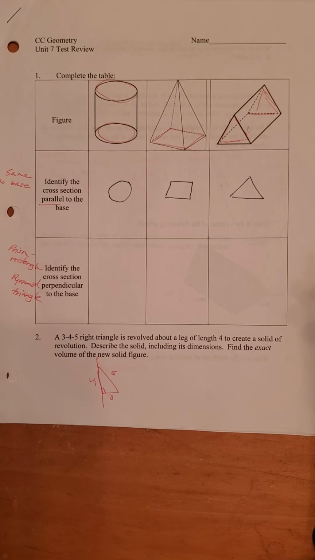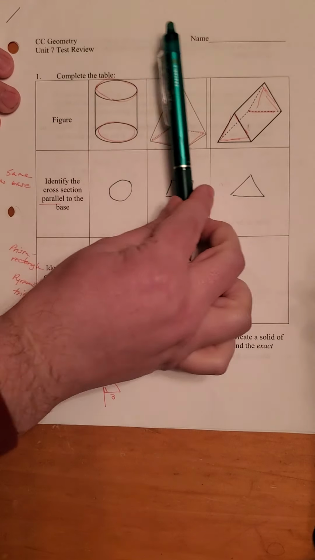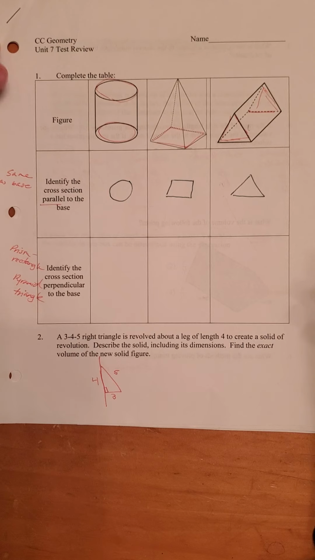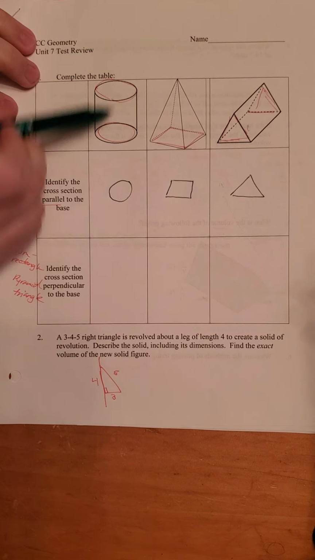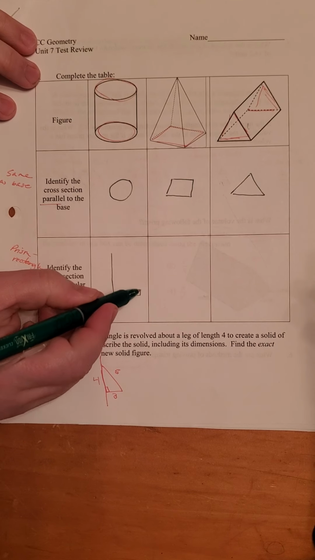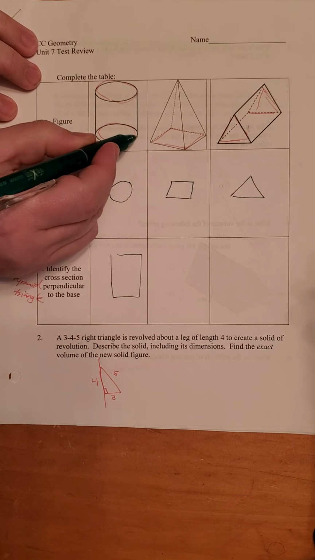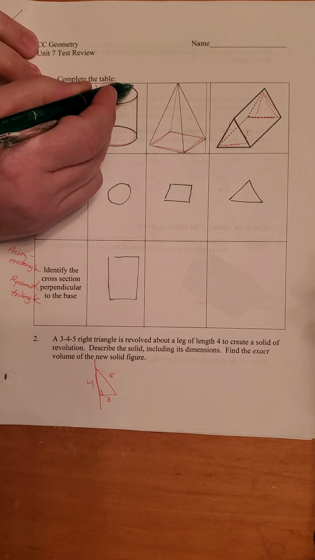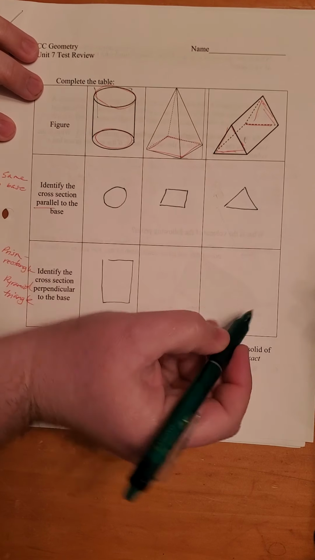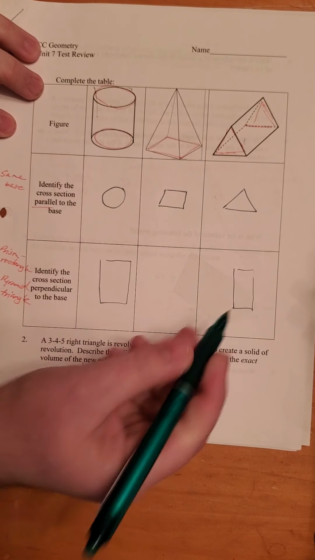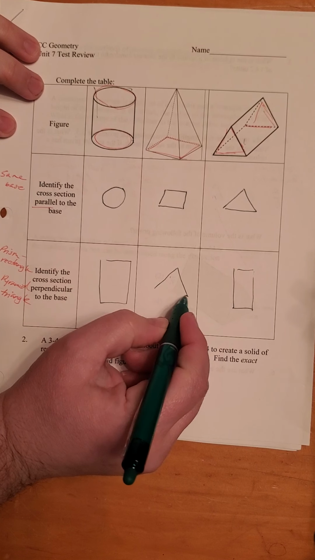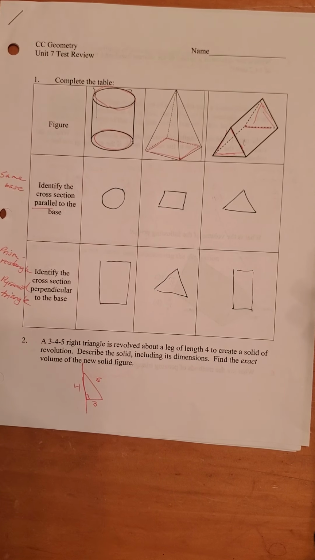If you are going to be perpendicular to the base, so now we're going this way, perpendicular to the base, for anything that's a prism or a cylinder, you're going to end up with a rectangle. So you can kind of see that right there. You've got your rectangular pieces that will come down. So this prism as well will be a rectangle. And then if it is a cone or a pyramid, it will be a triangle. As you can see, there's the triangular sides on those.